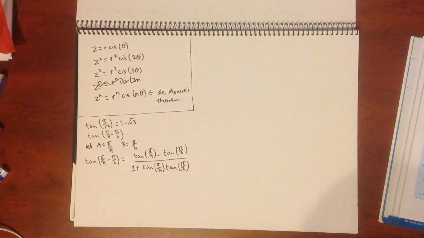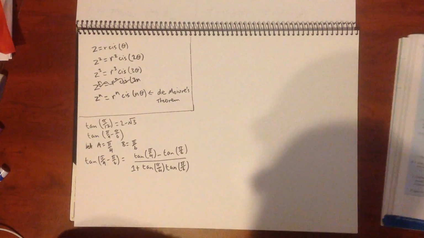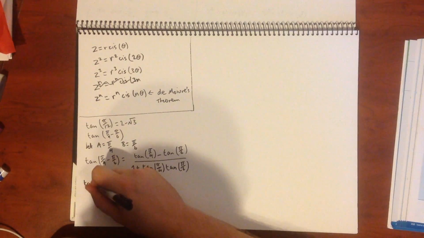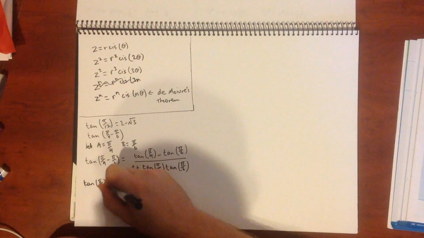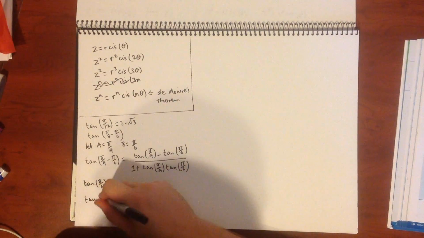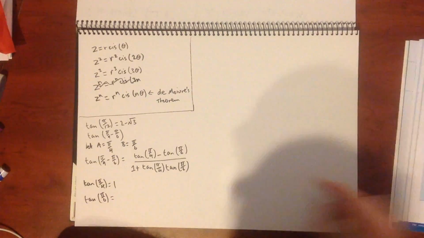This formula is one of our compound angle formulas that we've used in the past. So remember, tan of pi on 4 is equal to 1, and tan of pi on 6 is equal to root 3 on 3.